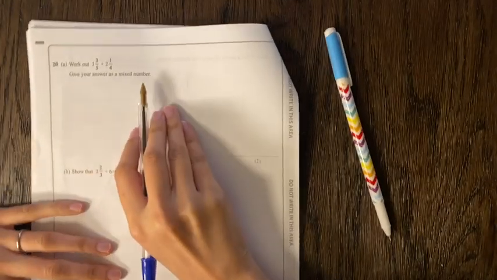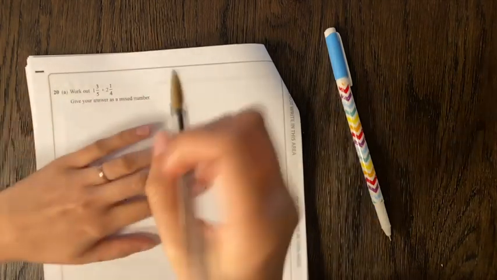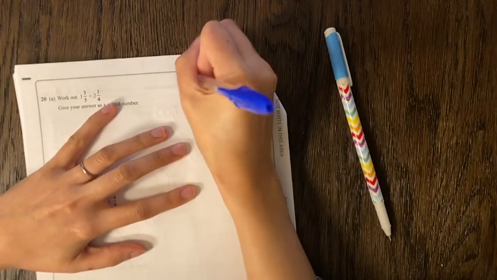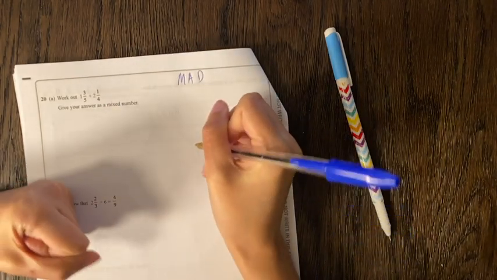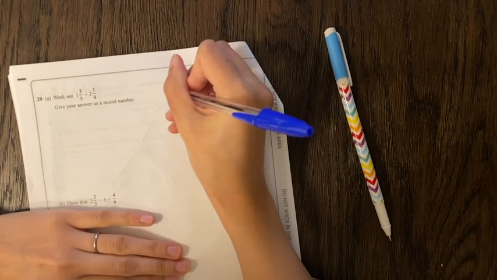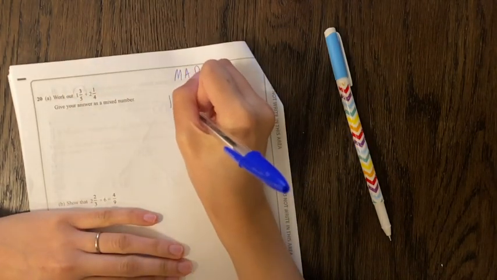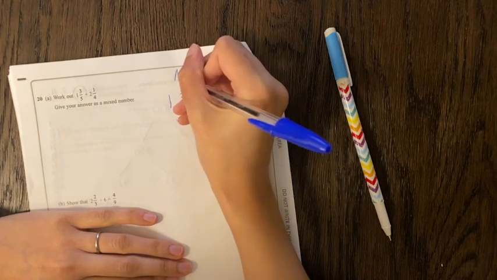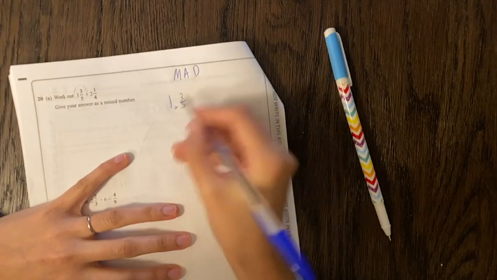So I first like to change these into an improper fraction, and there's an acronym I use called MAD, because they just get me so angry. So let's start with this fraction. 1 3/5. So M stands for multiply, and that means I do 5 times 1. So let's write a little multiply there.